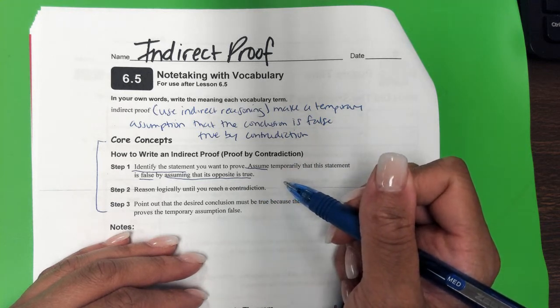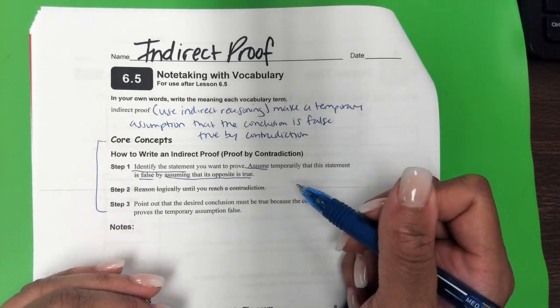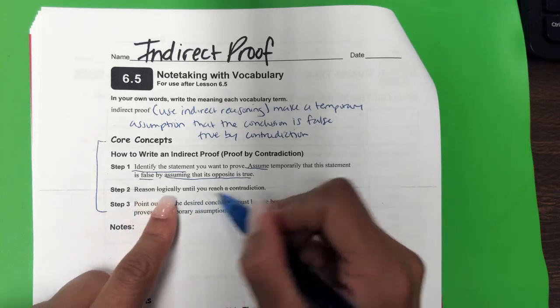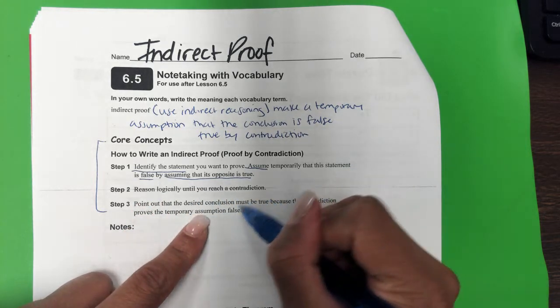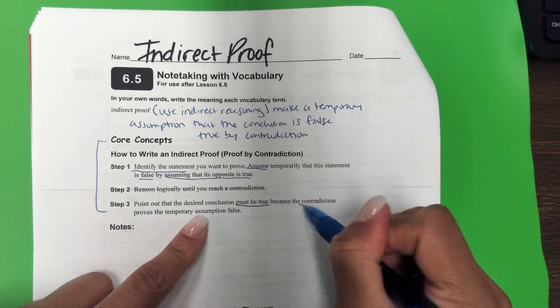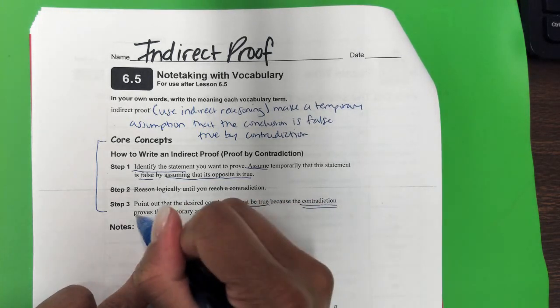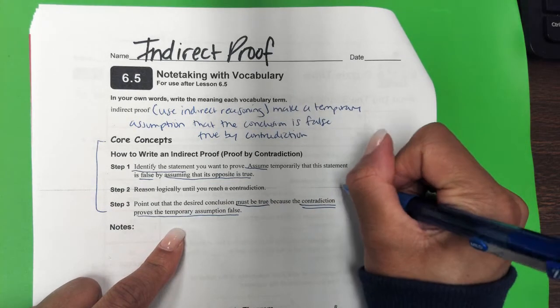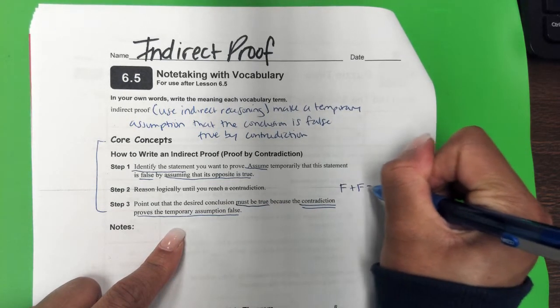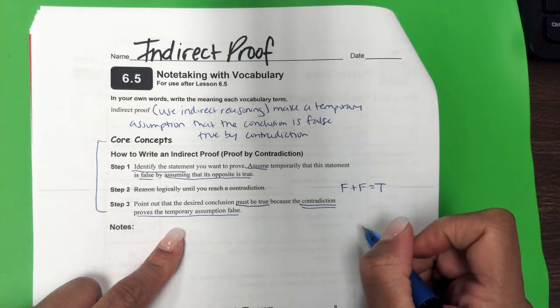And it's a contradiction because you can see it's on fire, and I told you to assume that it's not on fire, so it is on fire. So reason logically until you reach a contradiction, and then point out the desired conclusion must be true because the contradiction proves the temporary assumption false. So in this case, false plus a false gives me a true statement.